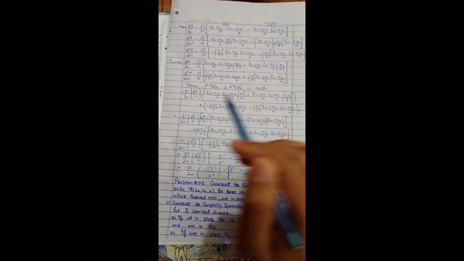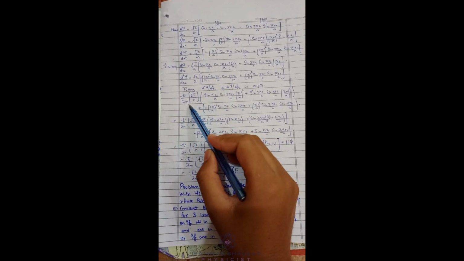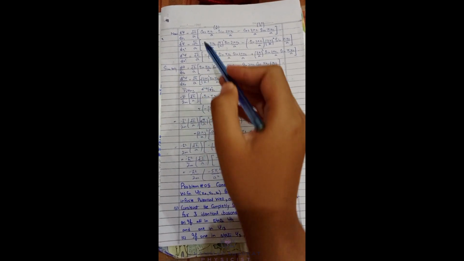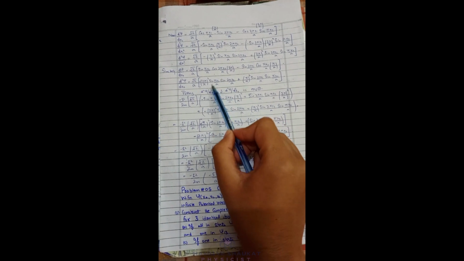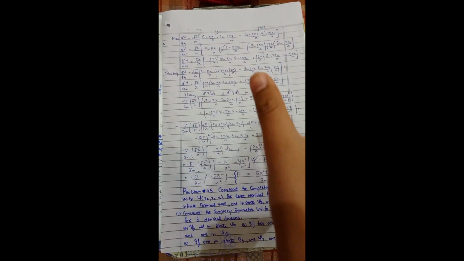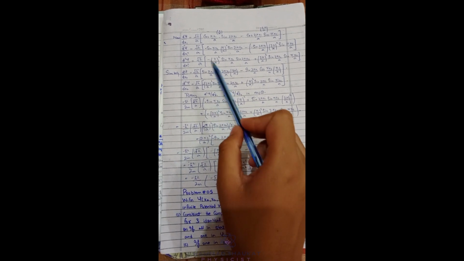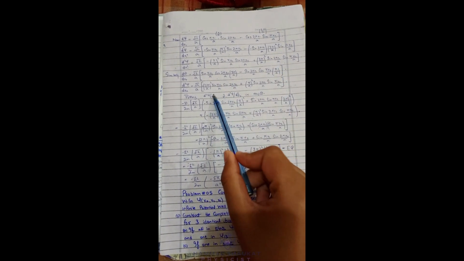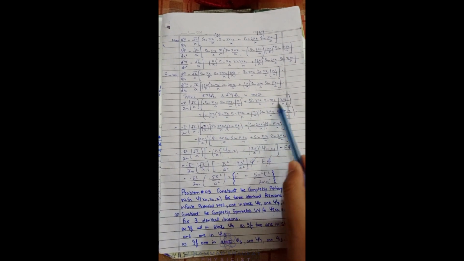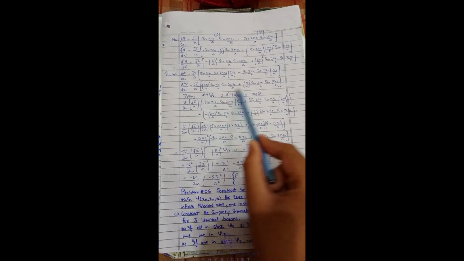So this becomes equal to minus h-bar squared by 2m, times the same under root 2 by a that I found. This is common, and this is common, so it comes out. Now you write this expression plus this expression.